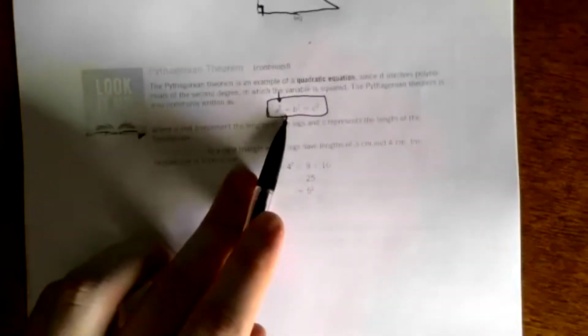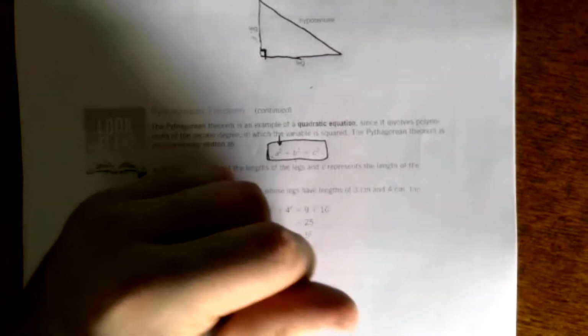Okay, so an example: in a right triangle whose legs have lengths of 3 centimeters and 4 centimeters, the hypotenuse is 5 centimeters, okay? So what I can do is use this formula, a squared plus b squared equals c squared. So a and b are the lengths of my legs, and the hypotenuse is c, okay? So I can say that 3 squared plus 4 squared equals 5 squared. Okay?